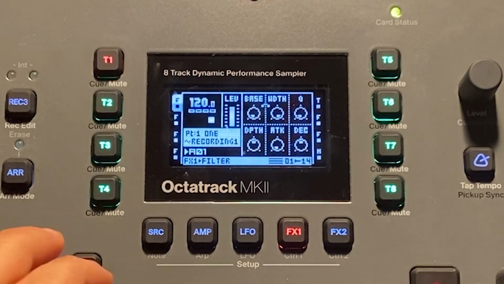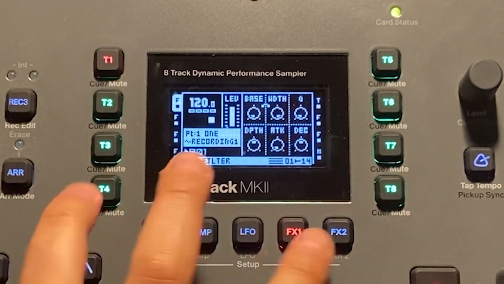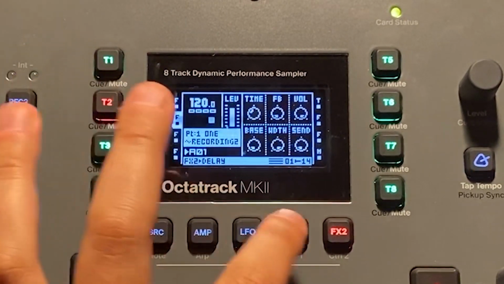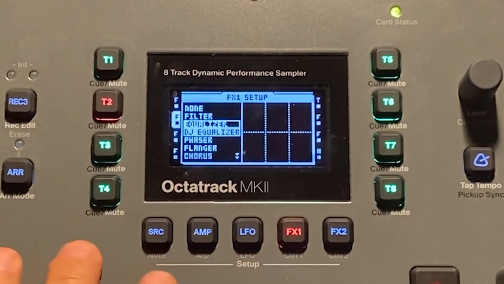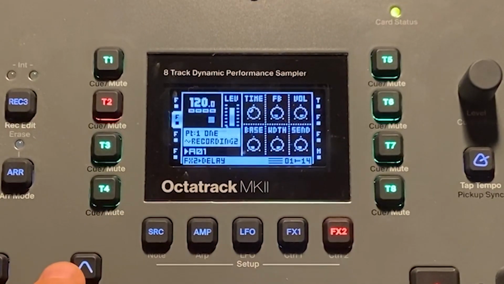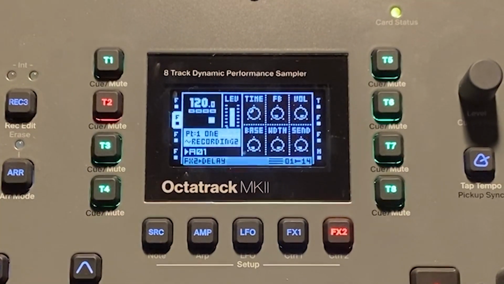So on tracks 1 and 2, I have a filter and a lo-fi effect. Fairly sure that's the same. Oh, this should have been changed. I have a filter, and we'll leave that with a delay. I usually use track 2, whatever sample I slice. I usually end up using it more as like background texture, and the delay is really good for that.